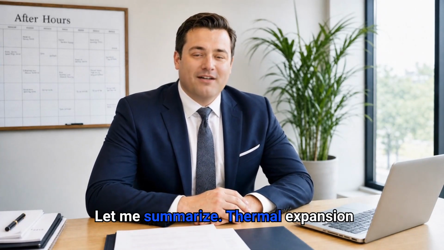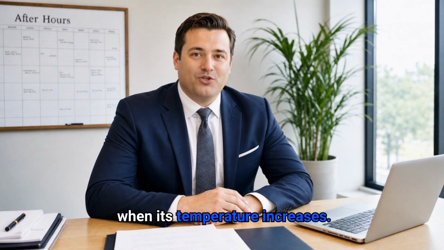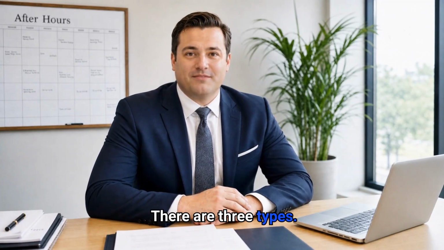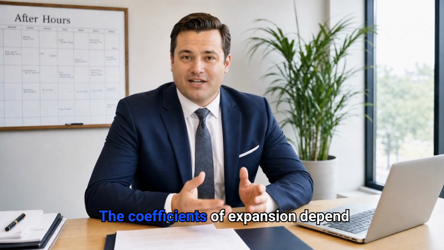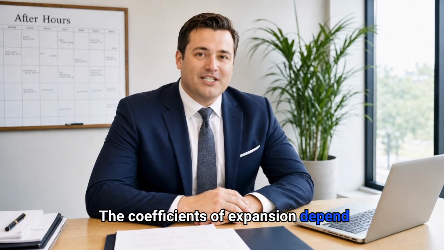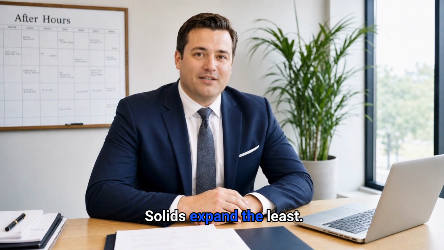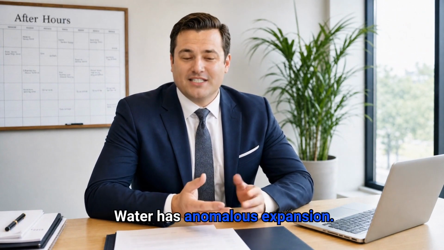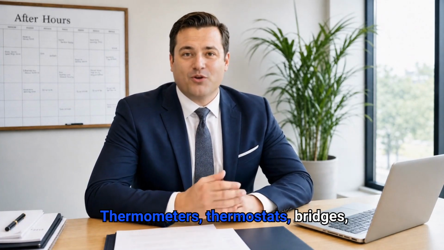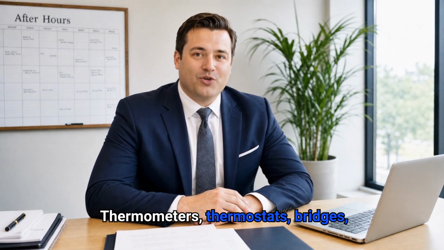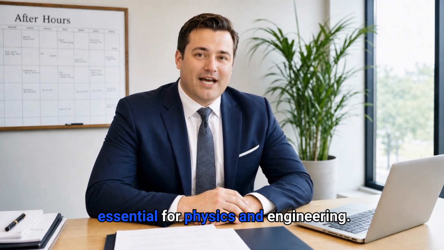Let me summarize. Thermal expansion is the increase in size of a substance when its temperature increases. There are 3 types: linear expansion, area expansion, and volume expansion. The coefficients of expansion depend on the material. Gases expand the most. Solids expand the least. Water has anomalous expansion. Thermal expansion has many applications: thermometers, thermostats, bridges, railway tracks, and pipes. Understanding thermal expansion is essential for physics and engineering.